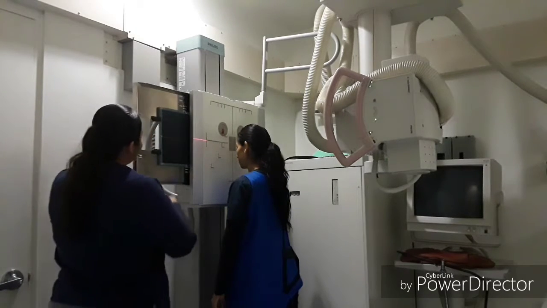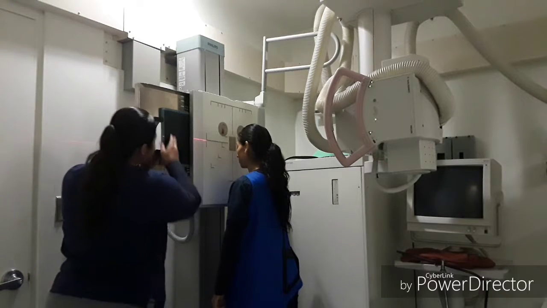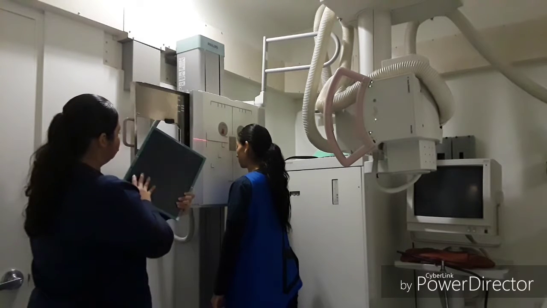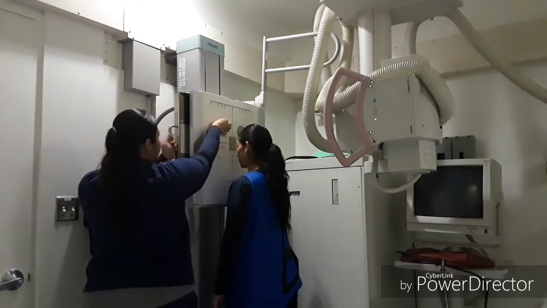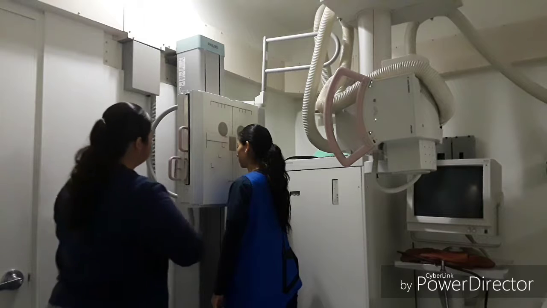I will change my IR, bring in a new one, and I'm going to change it to a portrait. And I'm going to change my marker to left.